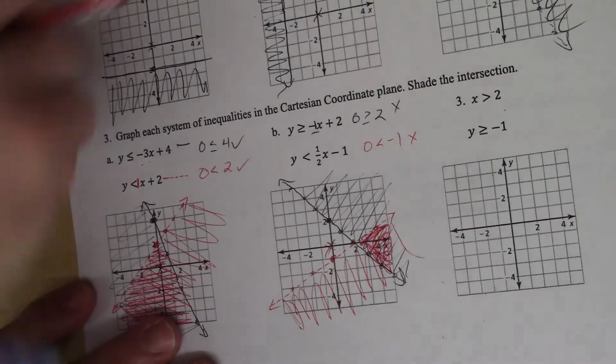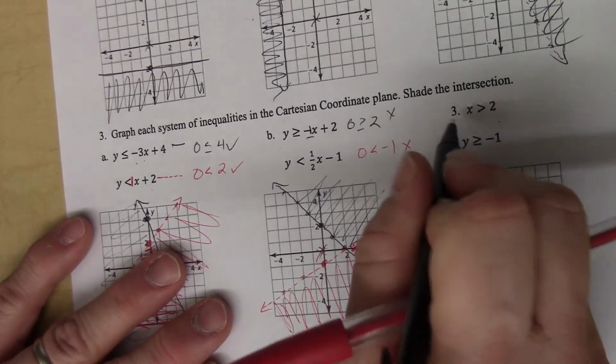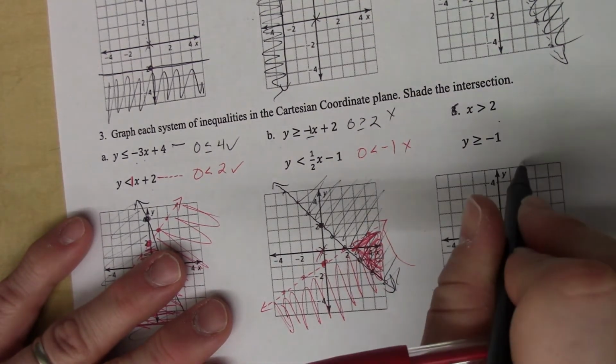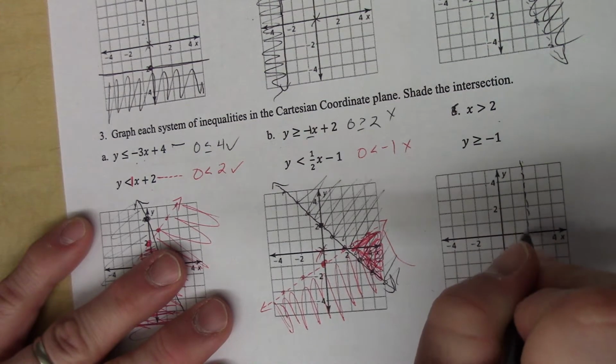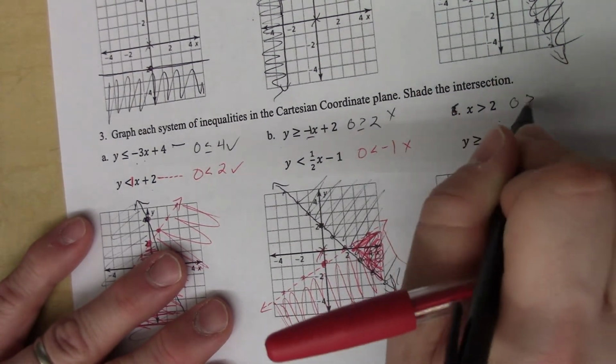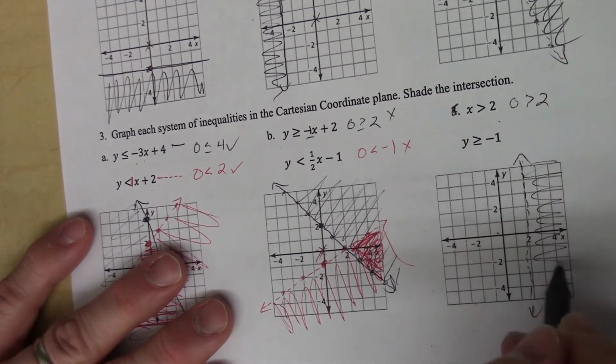Okay? All right. Last problem on this page, x is greater than 2. I don't know why this is a 3. That should be a C. And then x is greater than 2. Well, that's a dashed line like this. Okay? And I'm going to test 0, which is not greater than 2, so I do not put the 0 in it. I shade away.